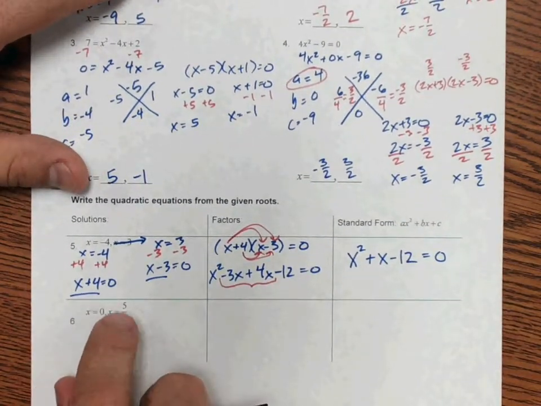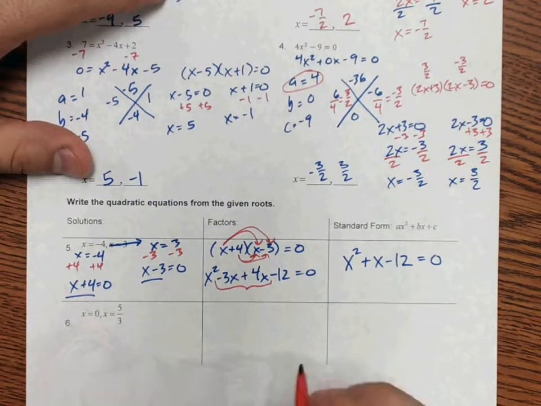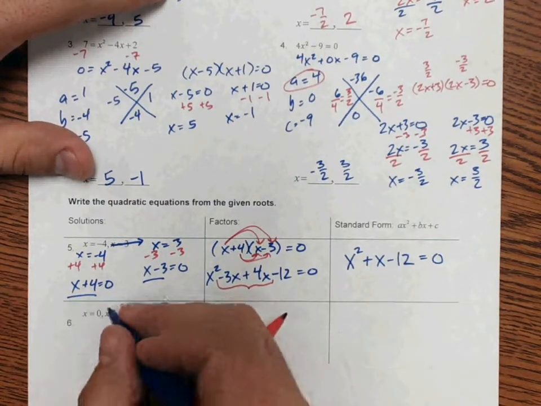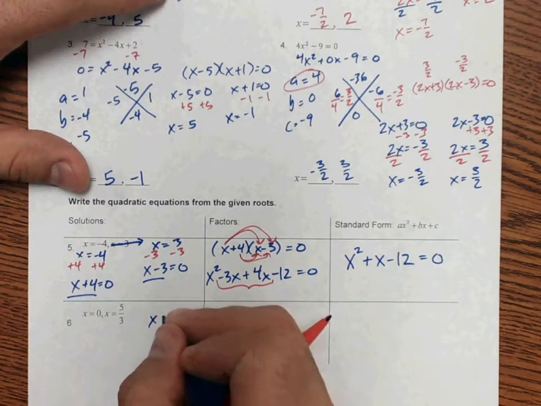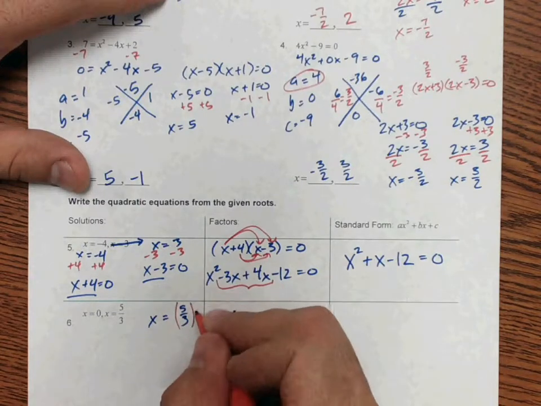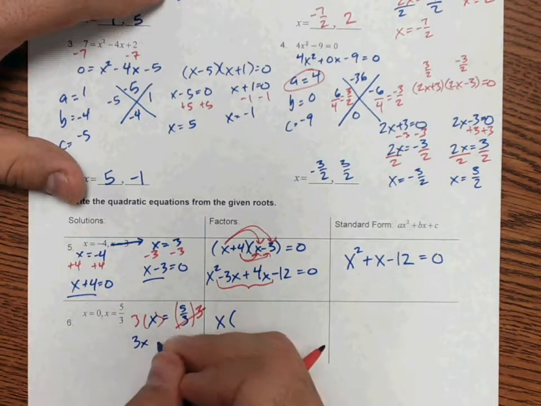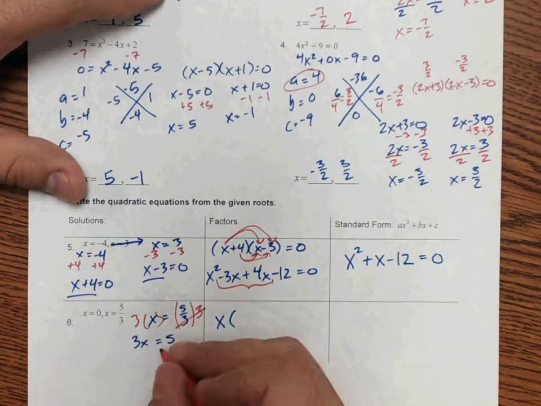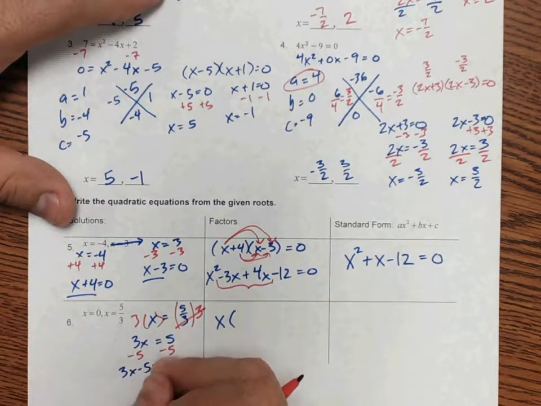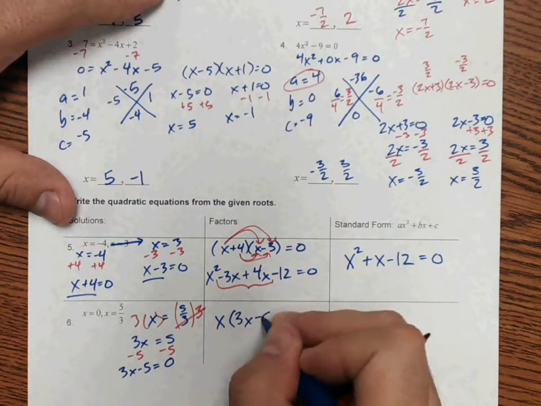For the other one, I have a fraction there because I know that's one of the things that we struggle with. So x equals 0 is already a factor, so I can go ahead and put that as one of my factors. I need the other one to equal 0, so I'm going to take this, I'll write it over here so it's easier to see. In order to get this fraction to whole numbers, I need to multiply both sides by the denominator so they cancel out, which gives me 3x equals 5. Then I need to subtract 5 from both sides, which is 3x minus 5 equals 0. So there's my other factor, 3x minus 5.